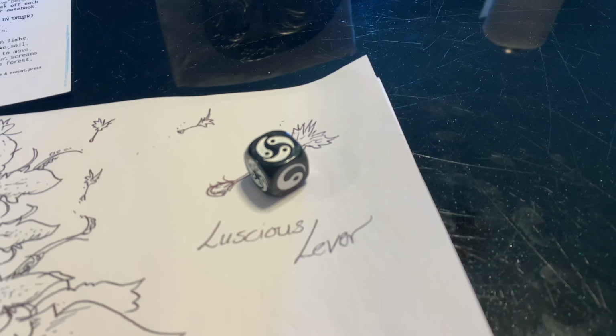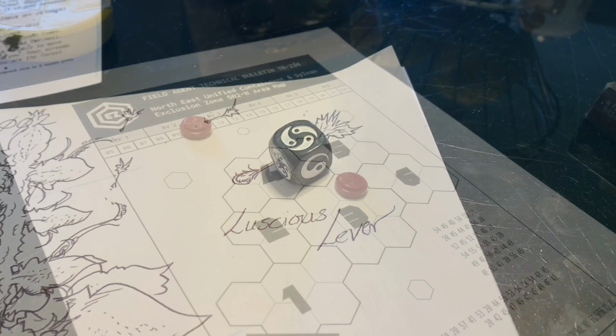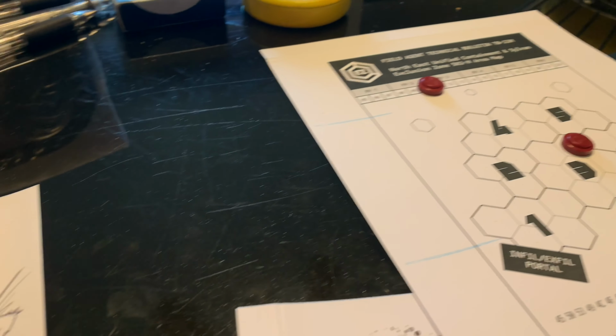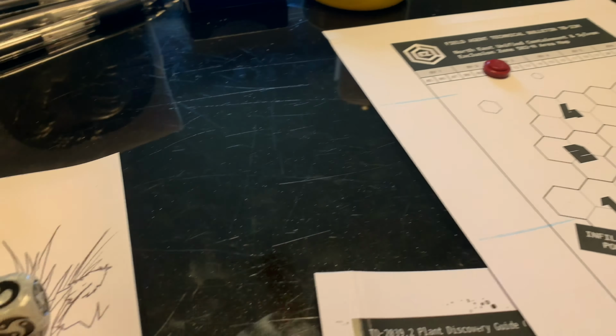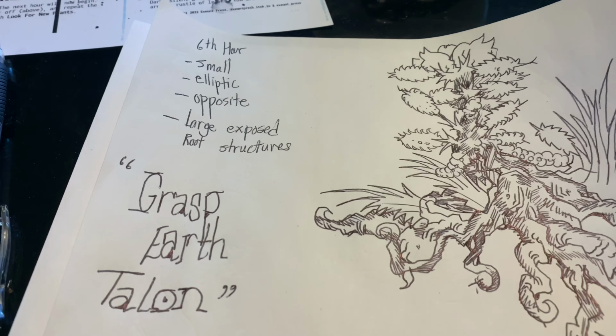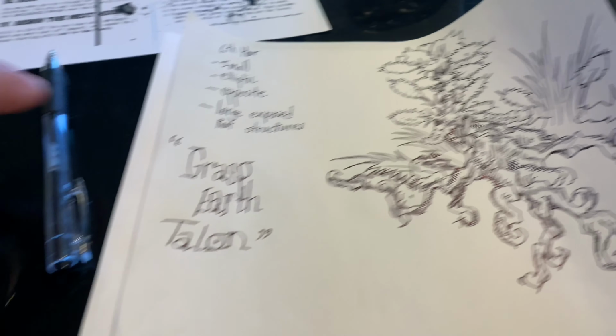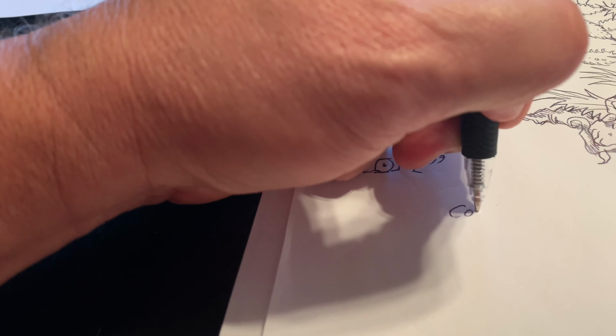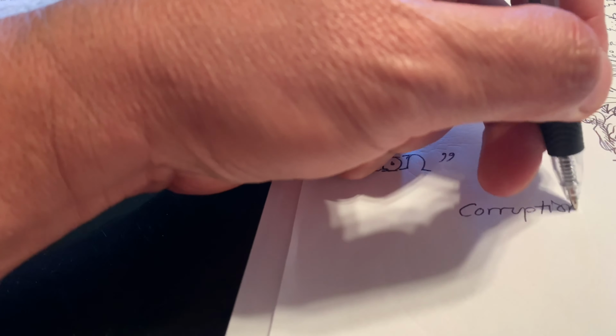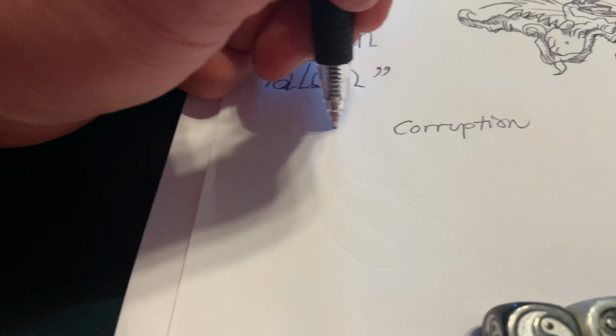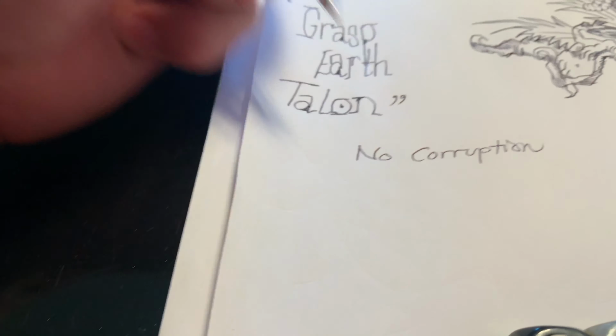All right, 6th hour. We will head up here. We will roll for a plant. We need to get 3 or less. 3. Let's check to see what type of plant we have found. Here is the grasp earth talon, a small plant with elliptic shaped leaves opposite of each other and large exposed root structures. Corruption. No.